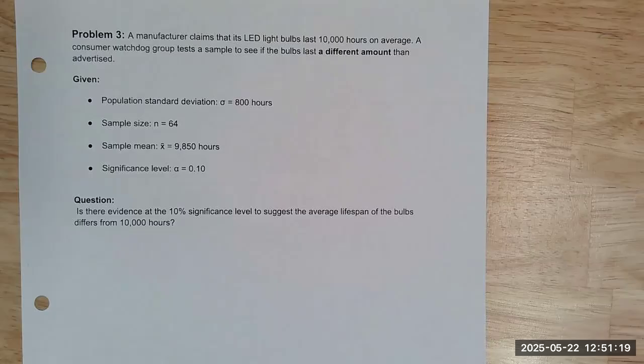So that's not quite 10,000. It's seeming like maybe they're lying to us about our light bulbs lasting 10,000 hours. It's seeming like they might be lasting less. But this could just be we were unlucky with the 64 light bulbs that we picked. Maybe if we picked a different 64 light bulbs, we would have gotten a different result. So that's why they do hypothesis testing. You come up with a feeling that the number isn't quite right, but we should test and see if our result's actually significant at whatever level they pick.